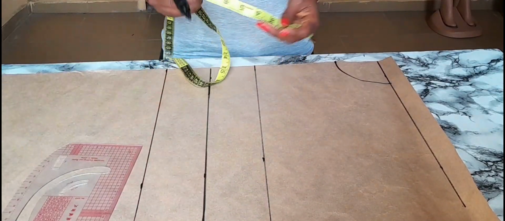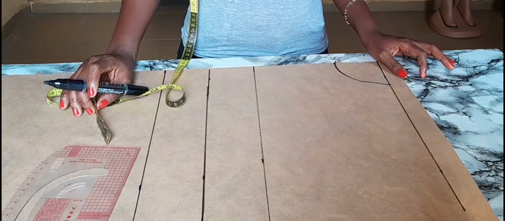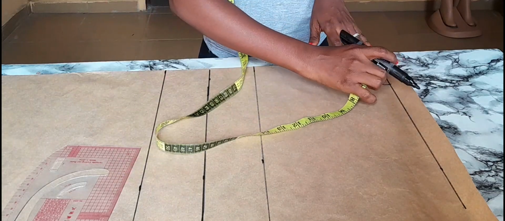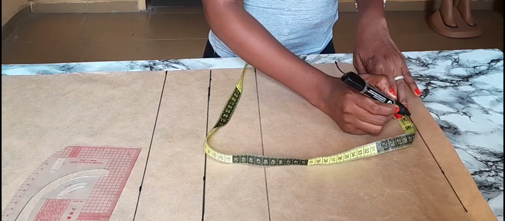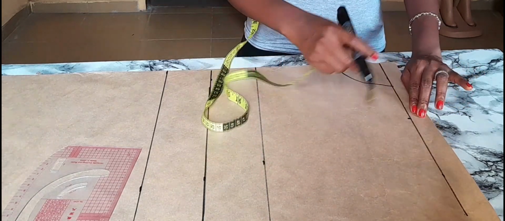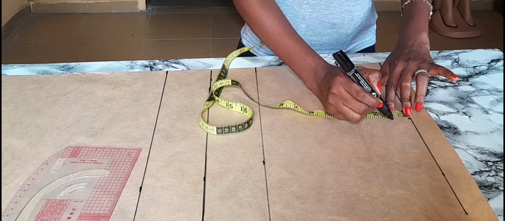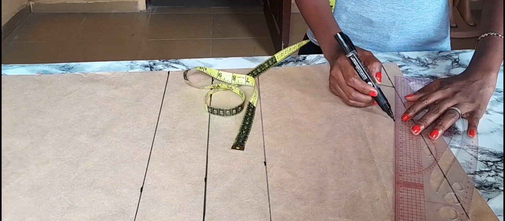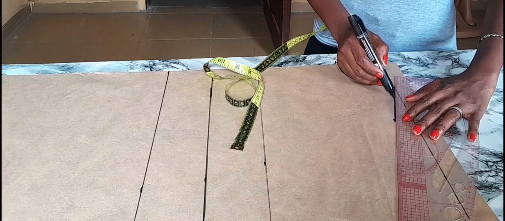Then after this, we are going to get our shoulder measurement. How to get your shoulder measurement: divided by 2. Mine is 13.5 divided by 2. So this is what it gives me. Then from that shoulder point, we'll be coming down by 1 inch. This is because our shoulder is now straight, so we'll slant it to the neckline.